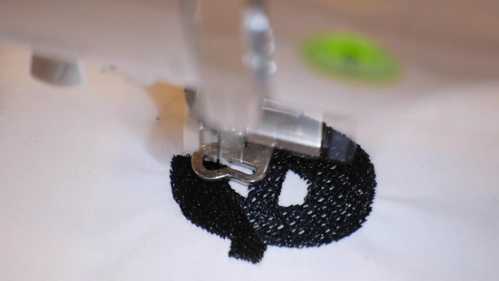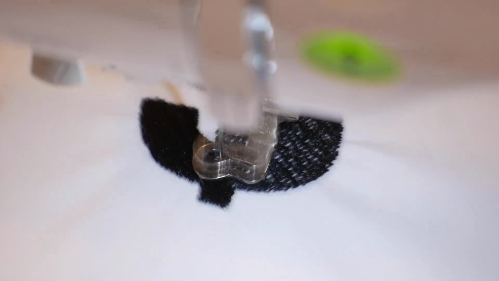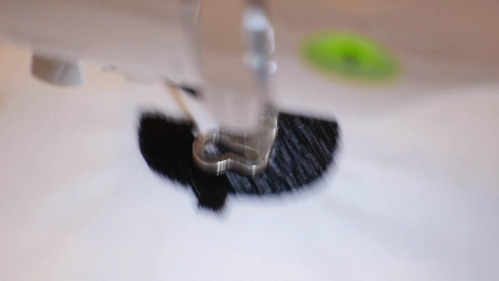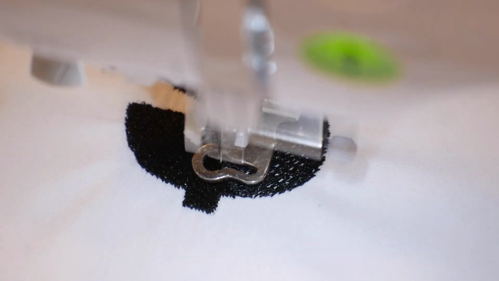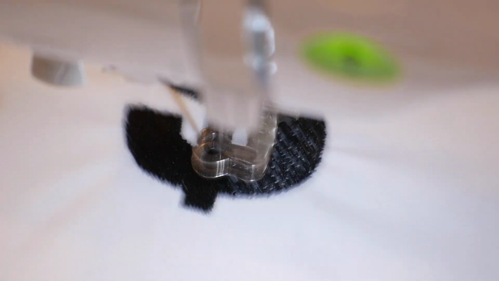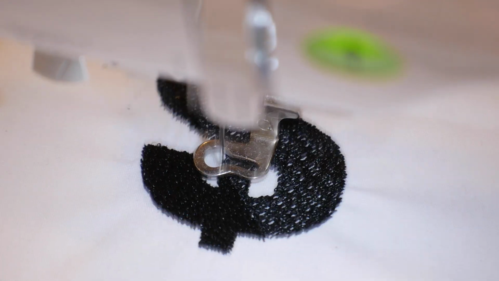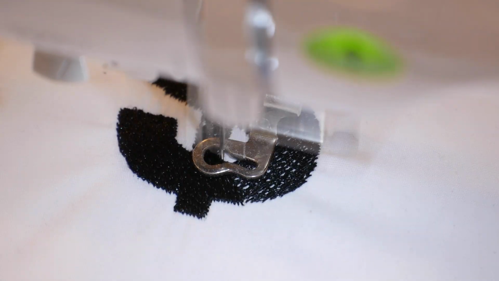All right. And another thing I wanted to tell you guys, I had a subscriber that asked in the comments yesterday what size thread I was using, I guess what thickness, but I'm using the embroidery thread. I think he asked what weight.